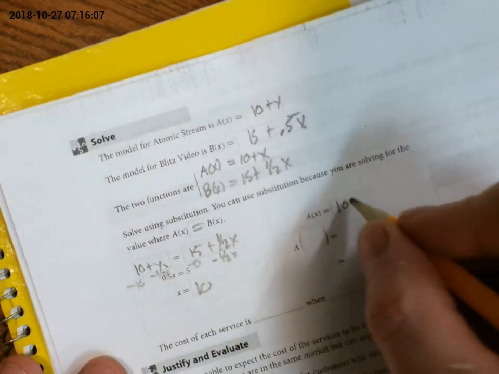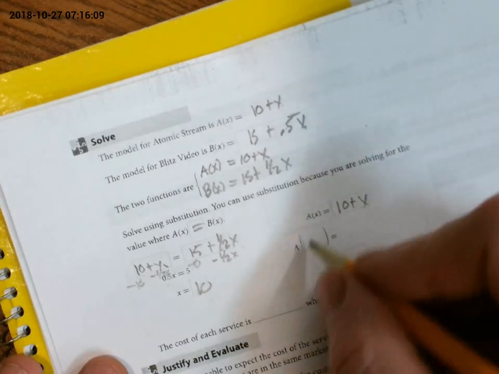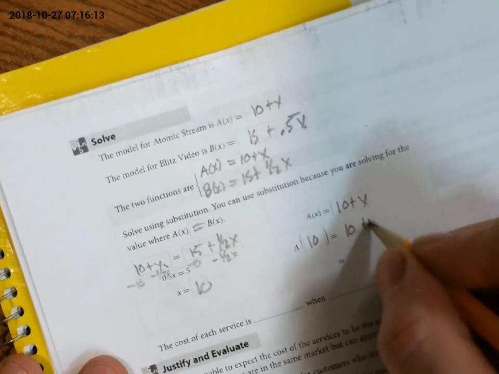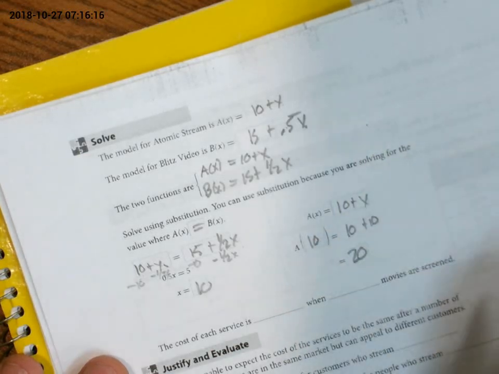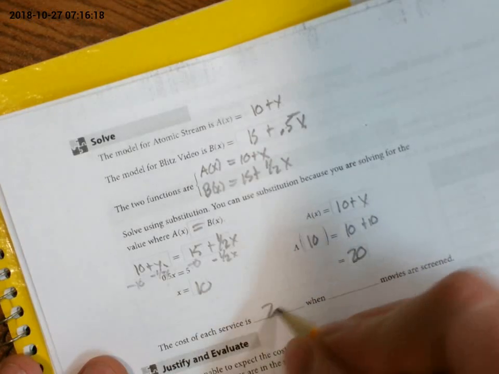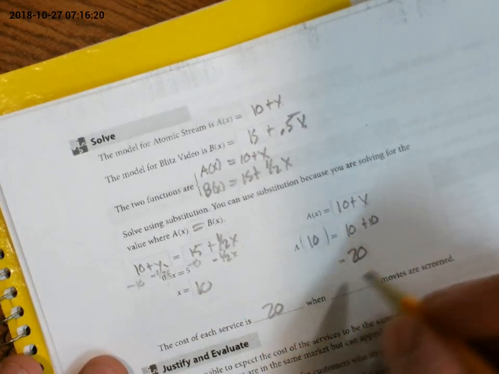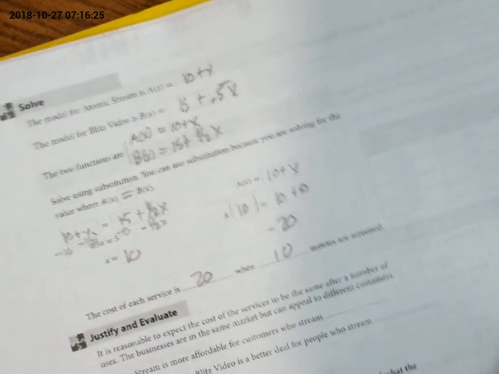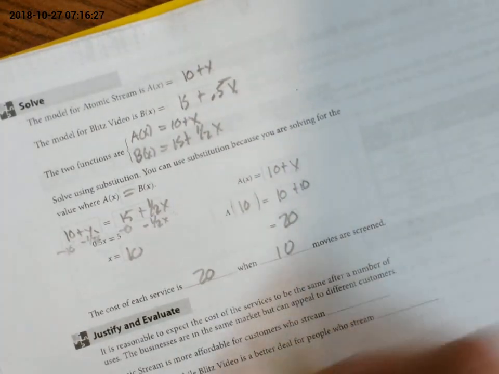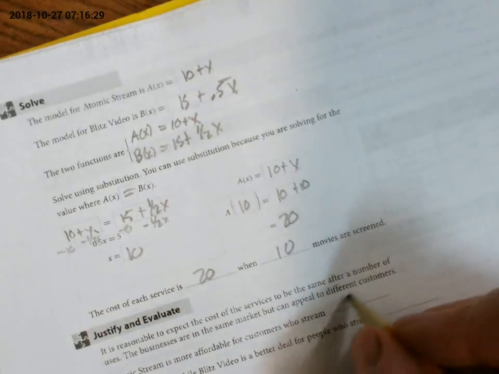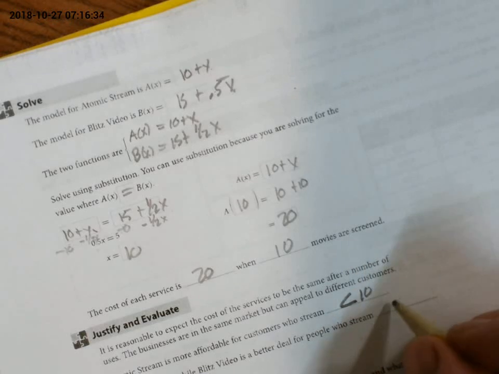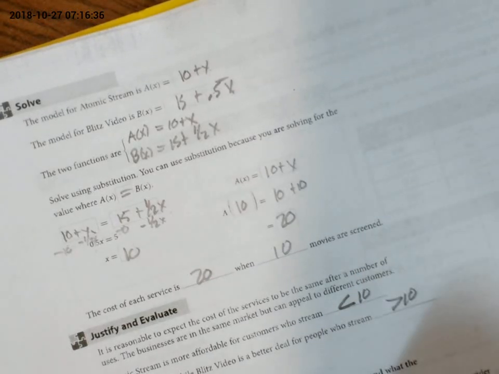All right, so what if we plug in 10? So we would have 10 plus 10, and that would be 20 videos. The cost of each service is $20 when the movies are 10 videos. So this one says, when would you use Atomic Stream? Well, when it's less than 10 videos, and you use Blitz when you have more than 10 videos. All right? We got two more down here we're going to hit.